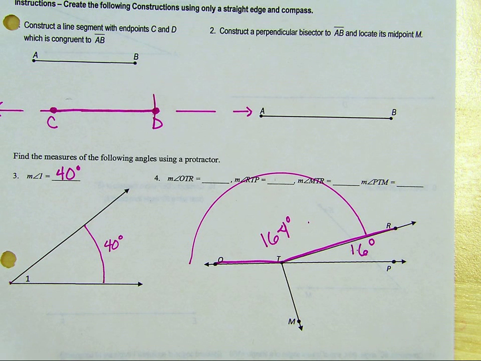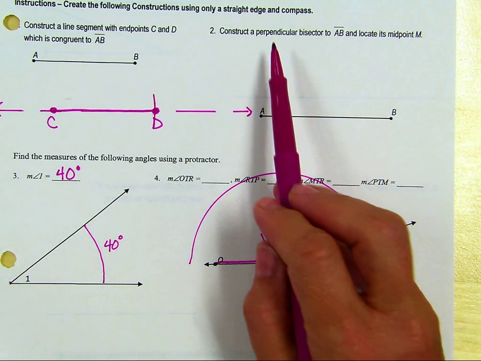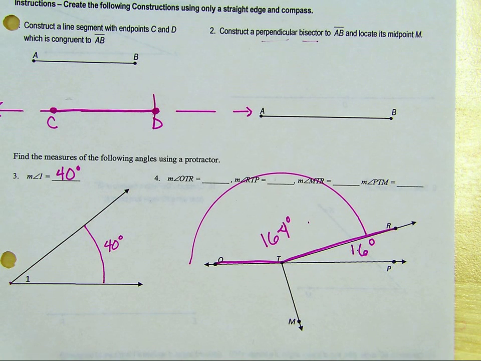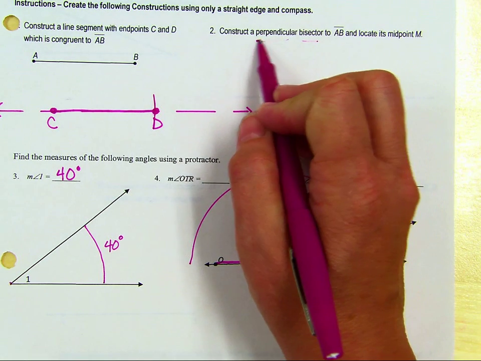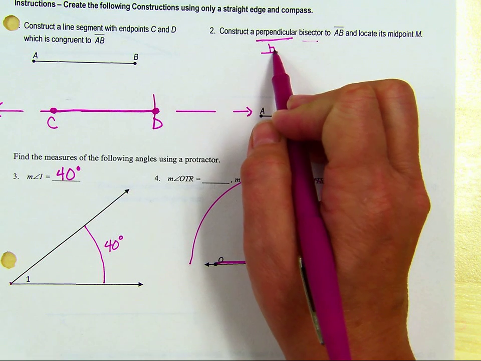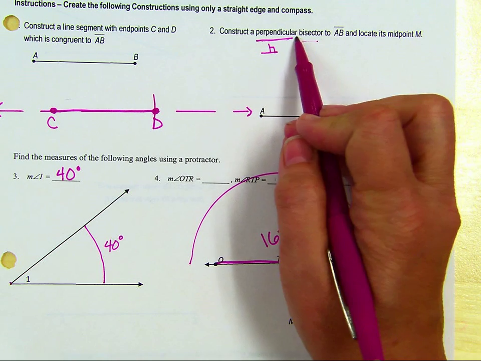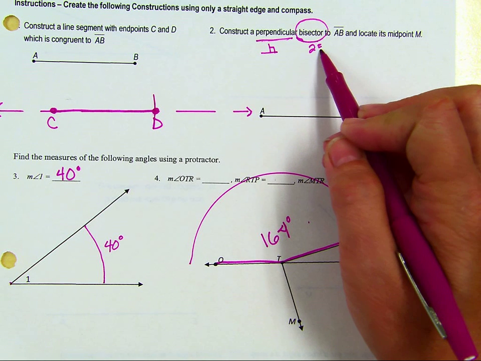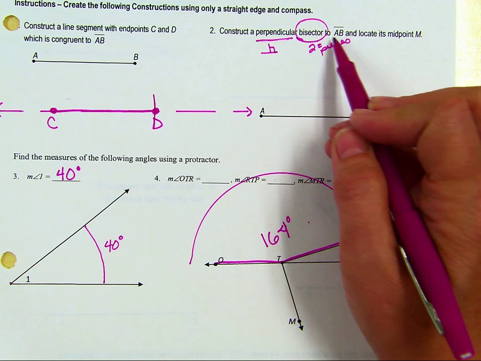All right. So I want to construct a perpendicular bisector. So I know perpendicular means that they have to meet at a 90-degree angle. And I know that bisector means it's going to divide it into two equal pieces. Okay? All right.